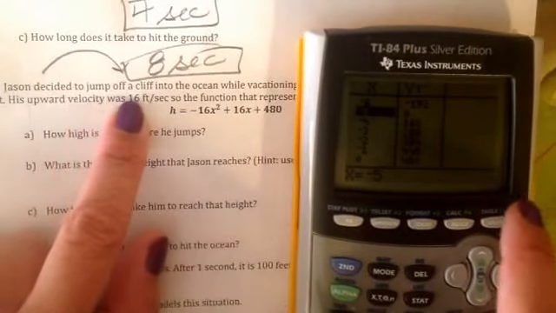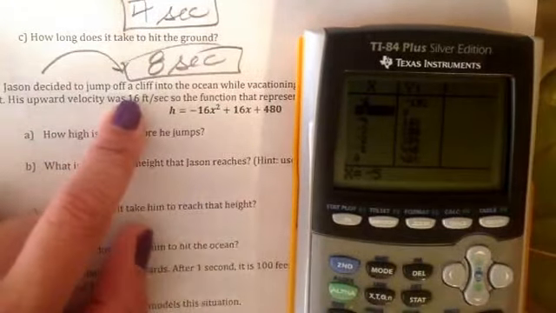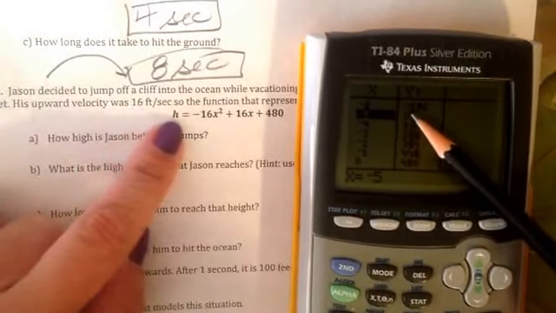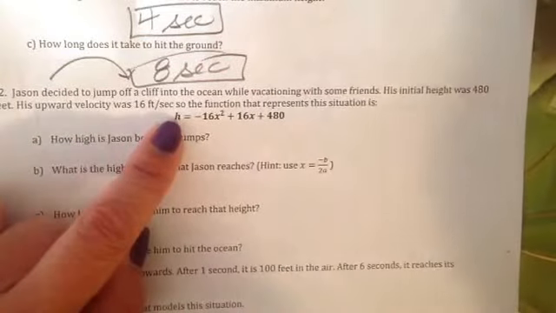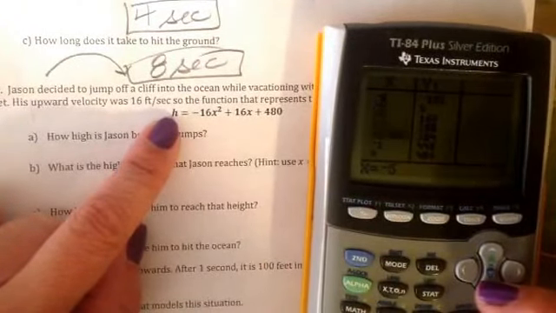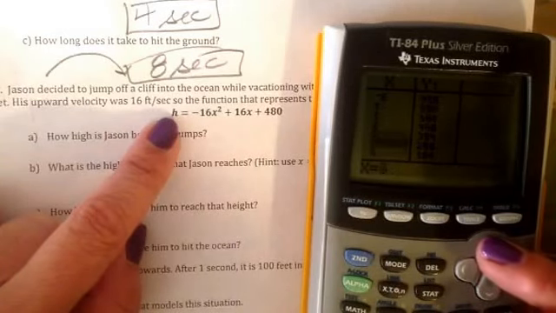Jason decided to jump off a cliff. Right on. All right, that makes sense. Because I wondered why in the table I see that it starts in terms of the feet. Yeah, his initial height in feet starts higher because he's on a cliff. The cliff must be, where was I?